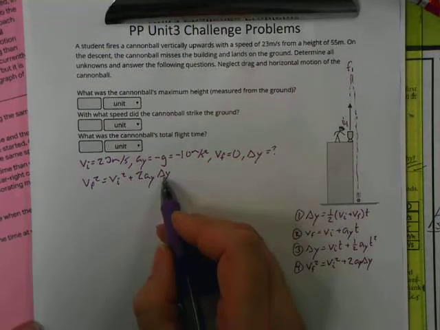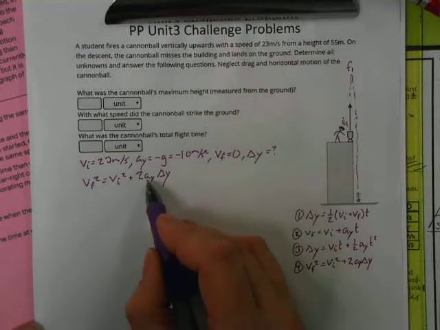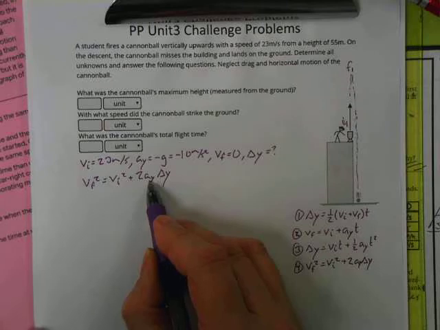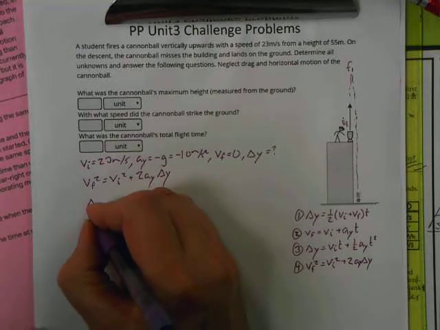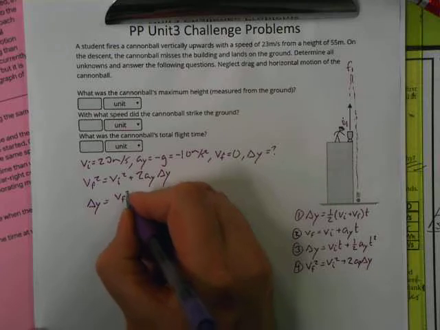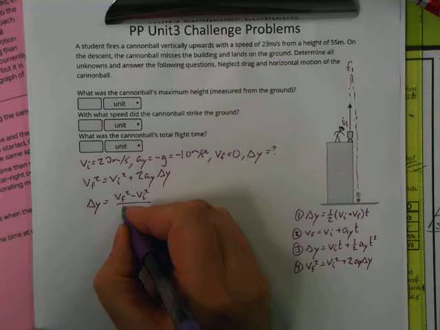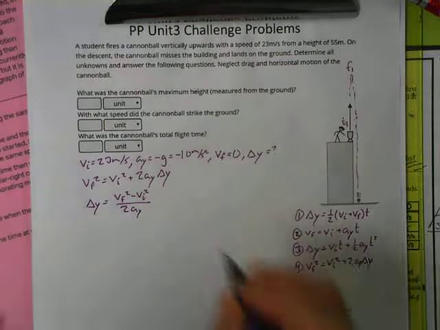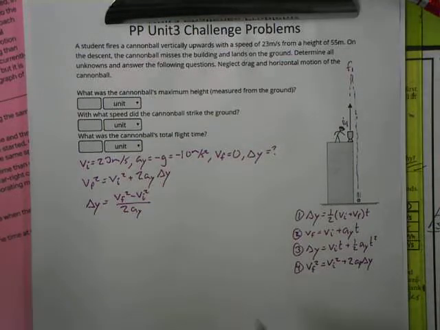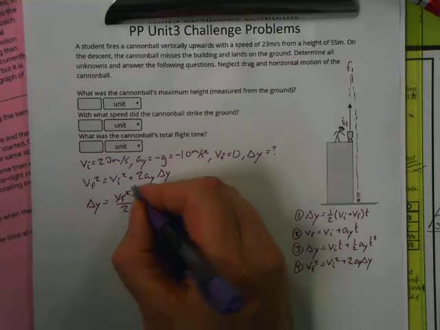I'm going to solve this for change in y. So I'm going to take my initial velocity and subtract it. Then I'm going to divide by 2 and divide by the acceleration in the y direction. So I have final velocity squared minus initial velocity squared divided by 2 times the acceleration in the y direction. Since I know that one of these is 0 at this point, I will cross it off.